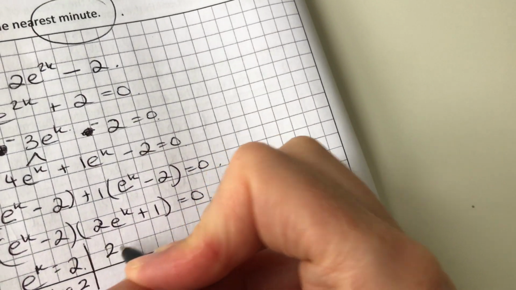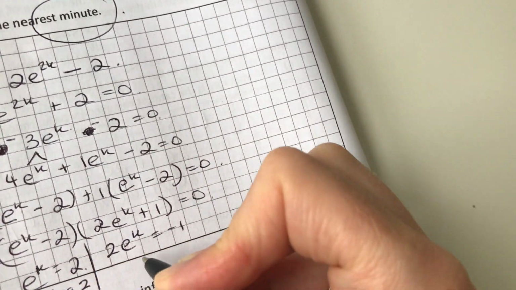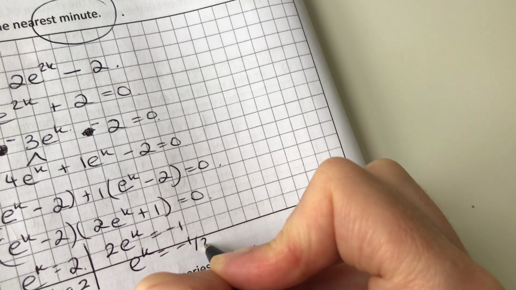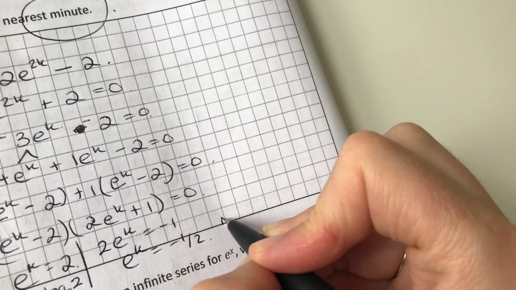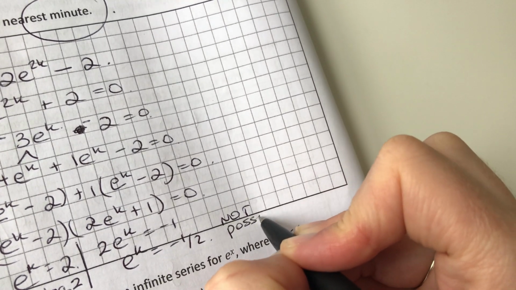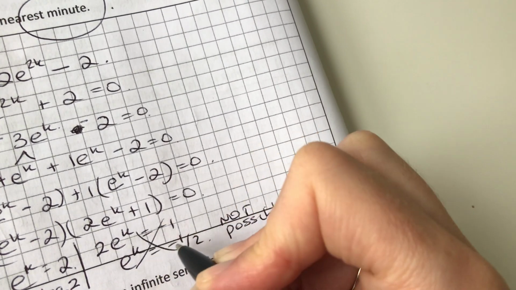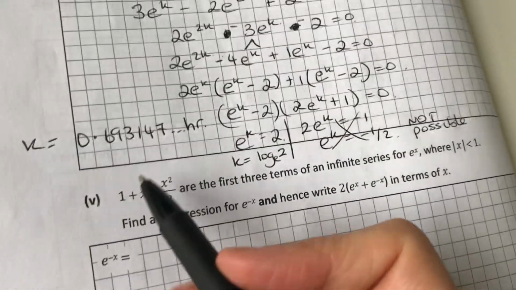And then I'll go over here and I'll solve this one is equal to -1. e^k is equal to -1/2. And, oh, let me throw that into calculator. Yeah, that's not possible. So I'm going to cross off that solution. So this is my only solution per hour.